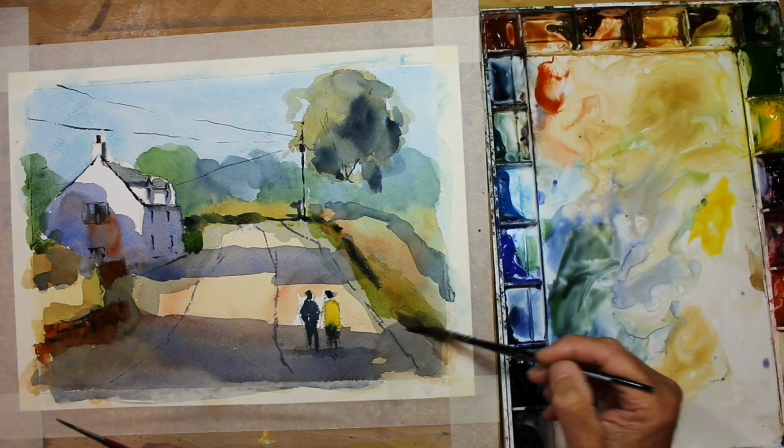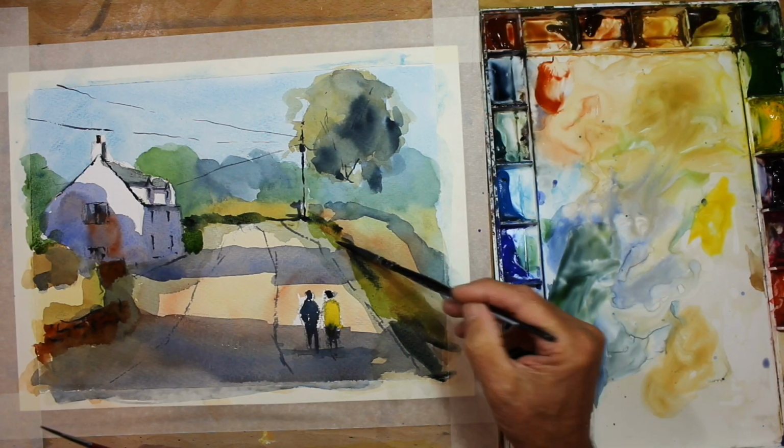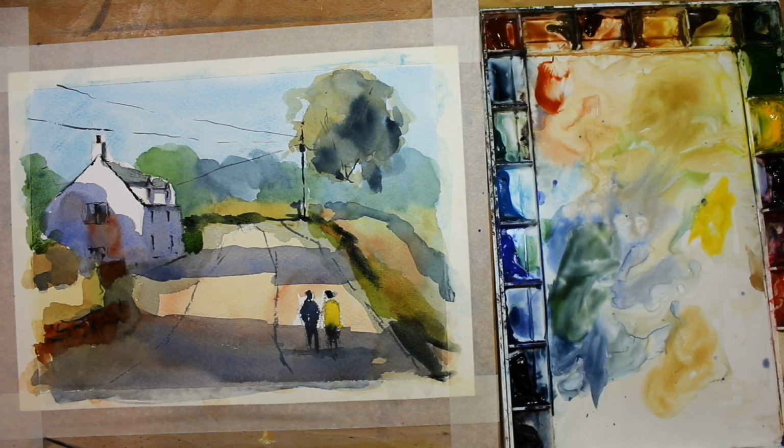Putting in some darkness on the back of the hedges, just to give it a bit of contrast.